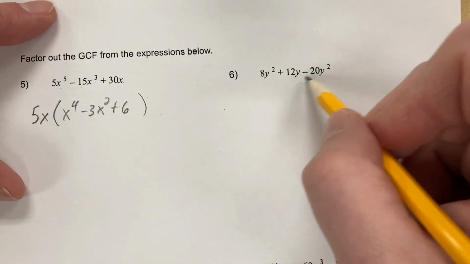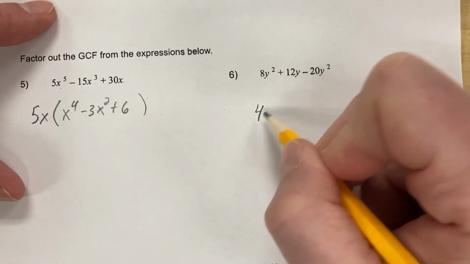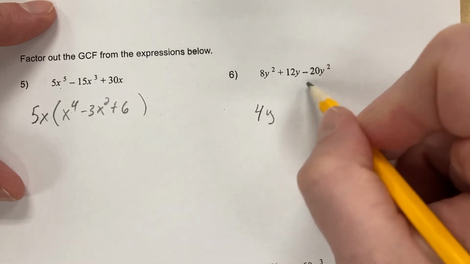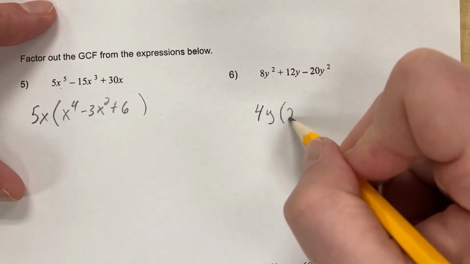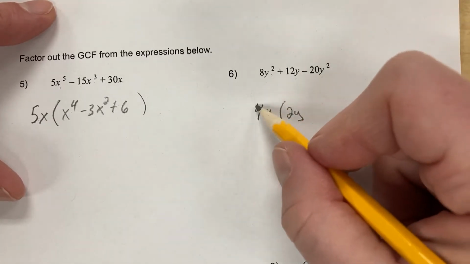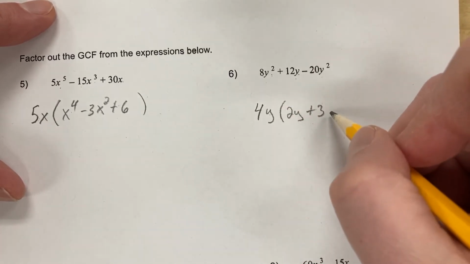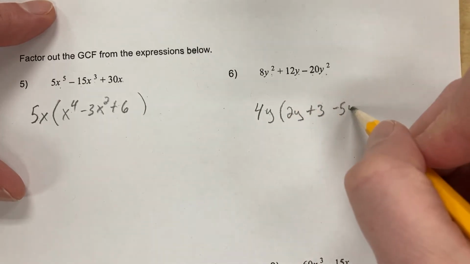Same thing here. 8, 12, 20. The largest thing that divides evenly into all of them is 4. I had 2 y's, 1 y, 2 y's, so I can pull 1 y out, but that's all. This is going to be done after that. Okay. So 8 divided by 4 is 2. I had 2 y's, I took 1 away, there'll be 1 left over. 12 divided by 4 is 3. I had a y, took it away, it's all gone. Negative 20 divided by 4 is negative 5. I had 2 y's, I took 1 out, there's 1 left over.